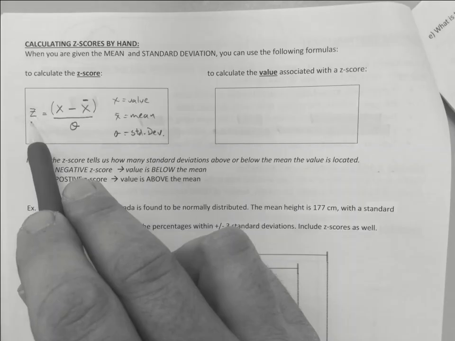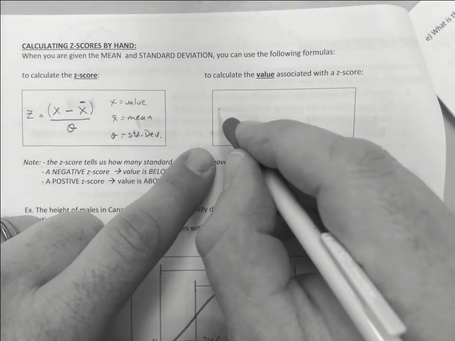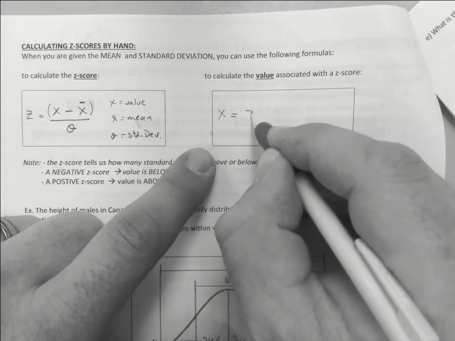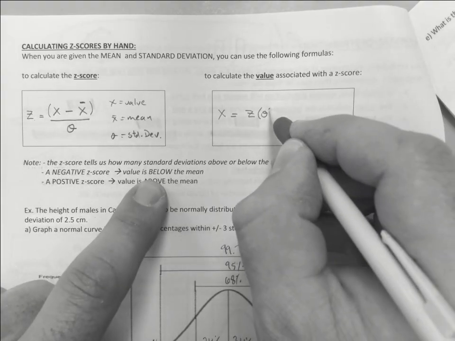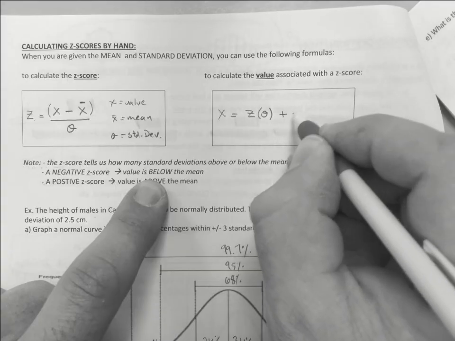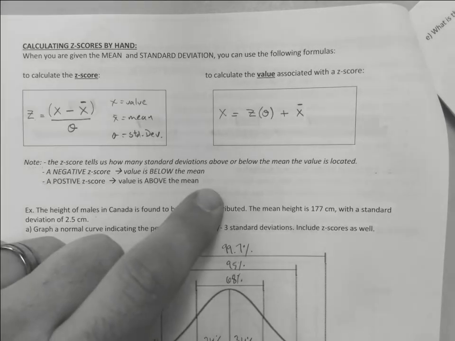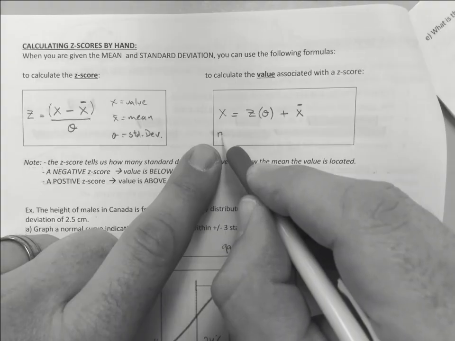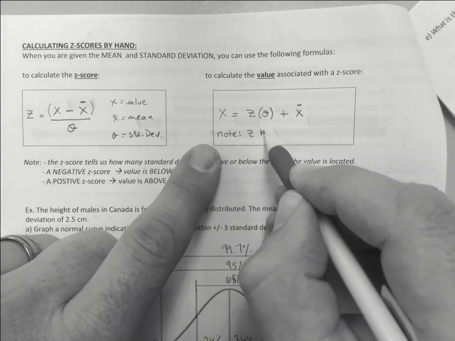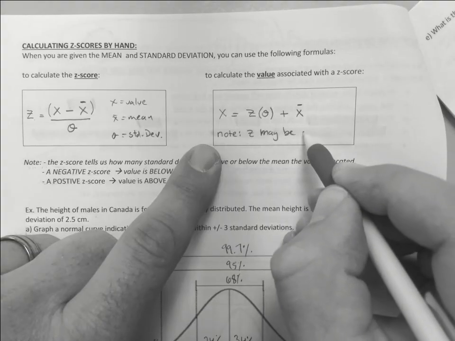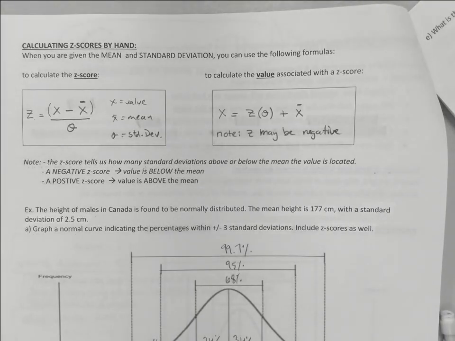What if I give you the z-score? How would I figure out the actual value? Here it is. Take the z-score. You basically do the opposite of what you did on this side. Z-score times standard deviation, and then we add the mean. And then I'm just going to make a note. Z may be negative. It's okay to have a z-score that's negative. Okay.